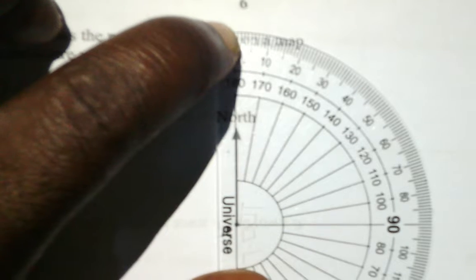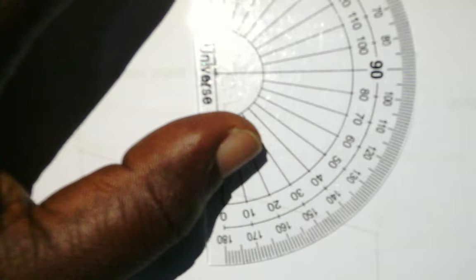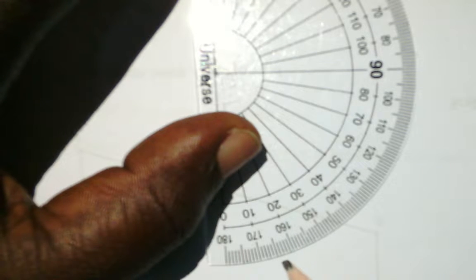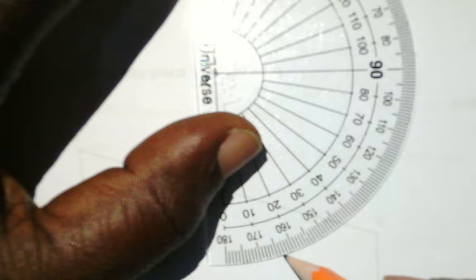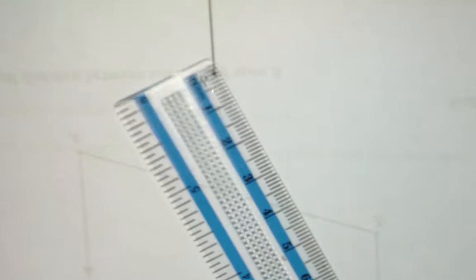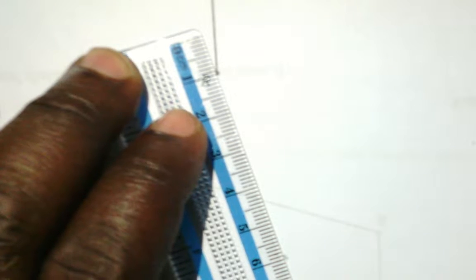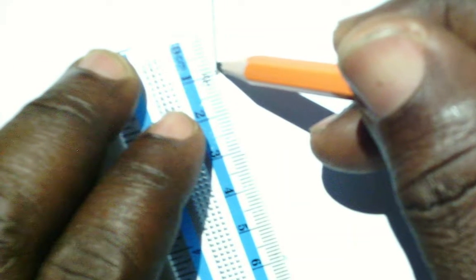My hand is blocking it. We want to get 163. This is 160 right here. So 163 is right there. We put a mark on it. 163. That is the point right there. So mark it. Once you mark it, you can rule a line to that point. I'm going to rule a line to that point, which will give me my 163 degrees from point R.